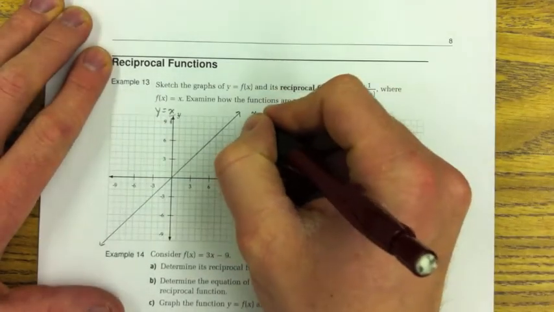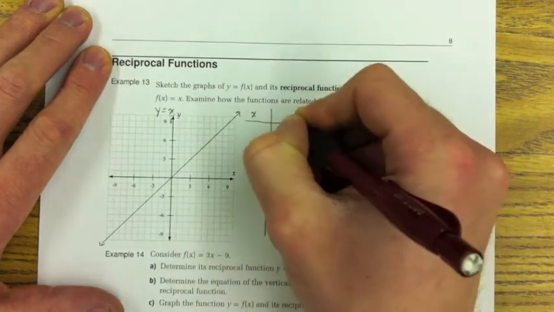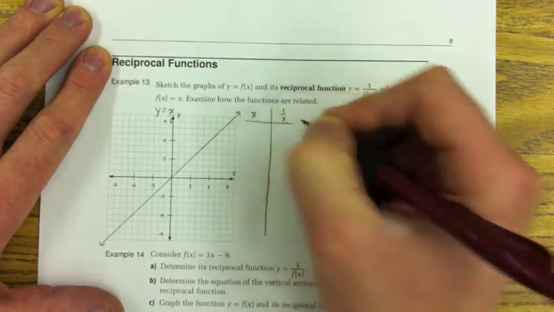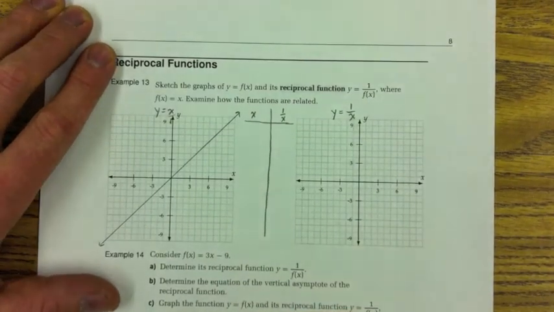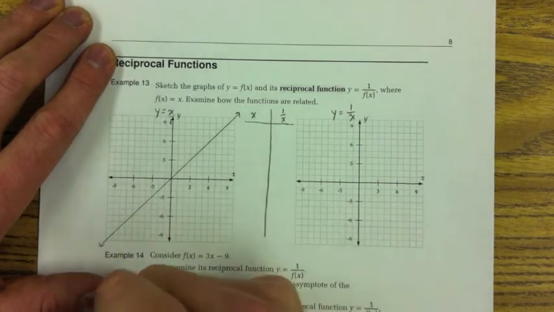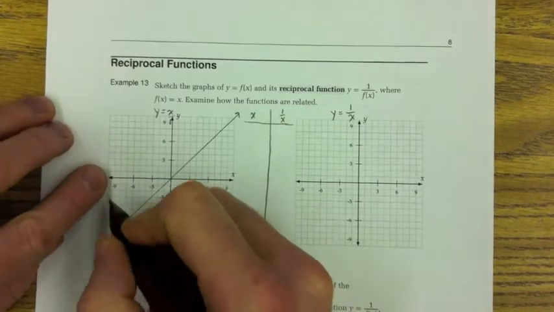So let's compare these two functions. Let's just start at the left here.